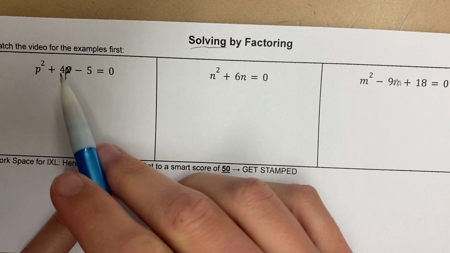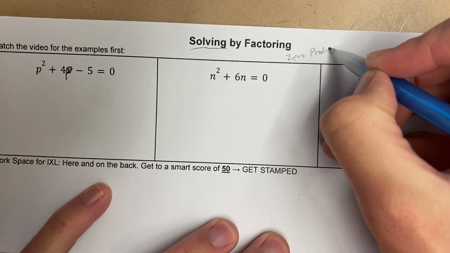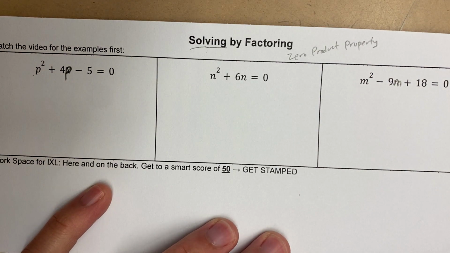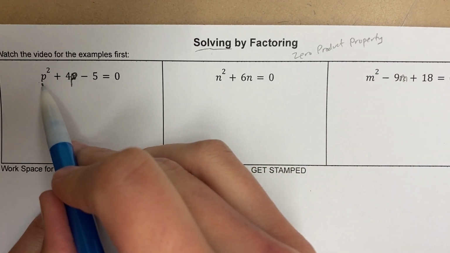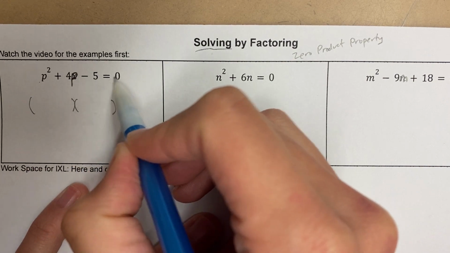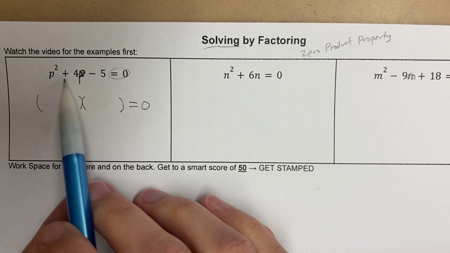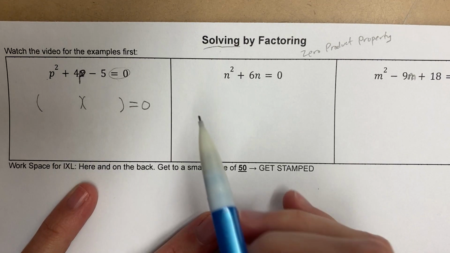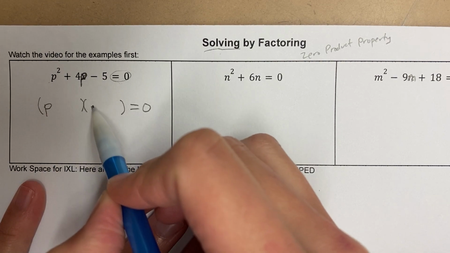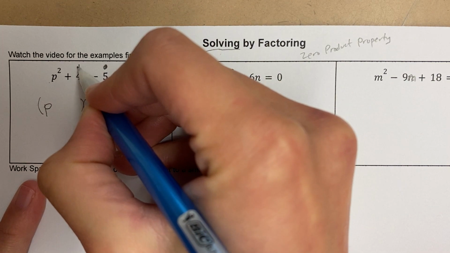And the way that we learn to do this is using the zero product property, which says that if two things multiply to equal 0, then one of the things that's multiplying must equal 0. So we can see we have a quadratic expression, and we know how to factor these, right? And I notice that they equal 0. So what we're going to do is change this from this form to what's called factored form. Okay, and I notice there's no number out in front here, so this is just going to be a p and a p, right? And remember, I need two numbers that multiply to -5 and add to 4.